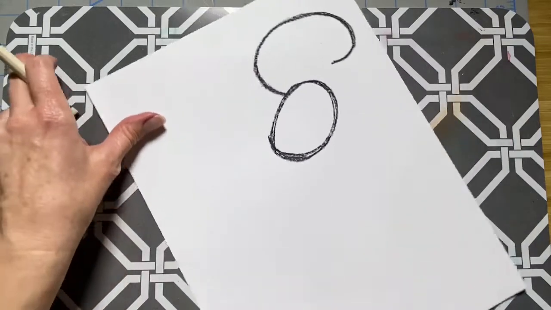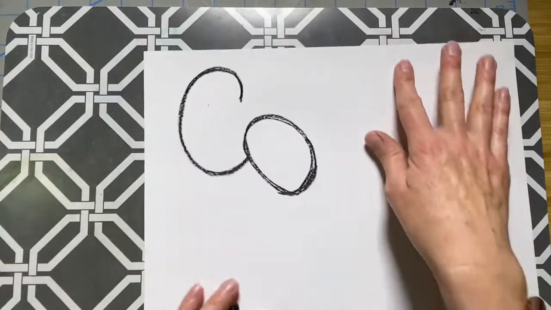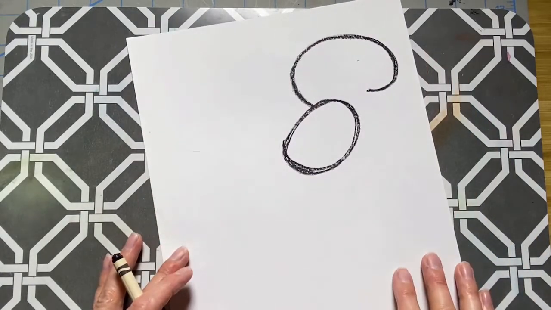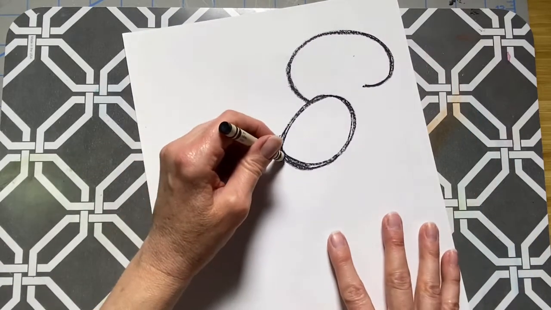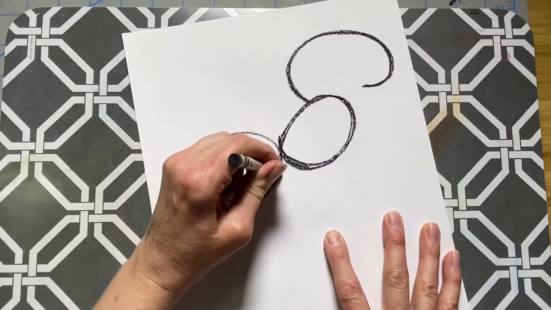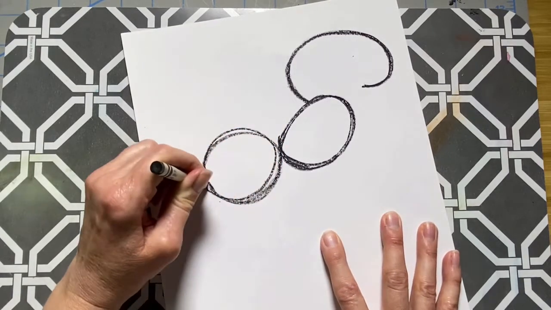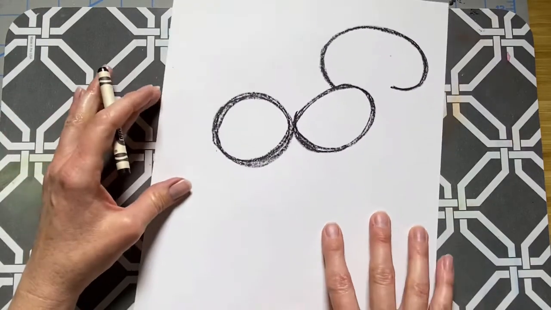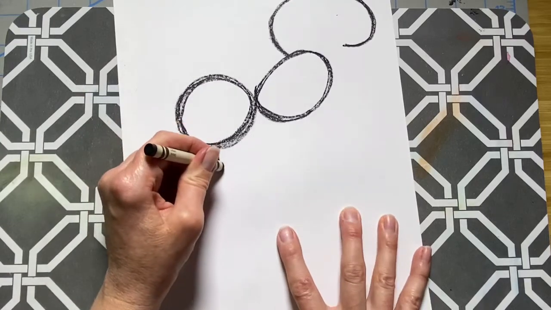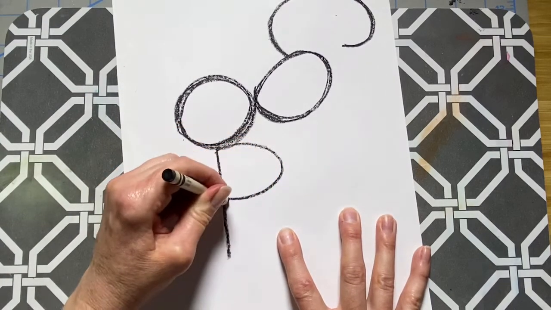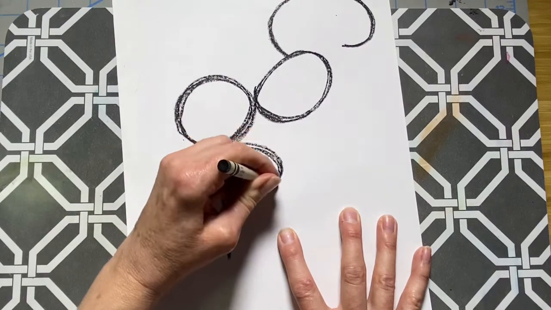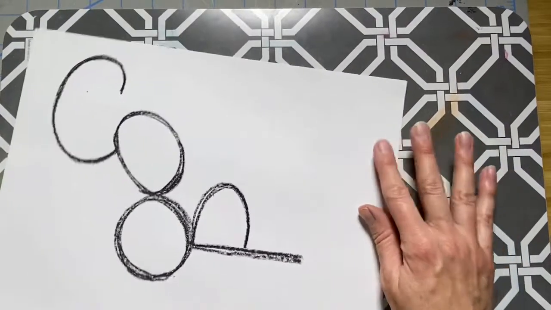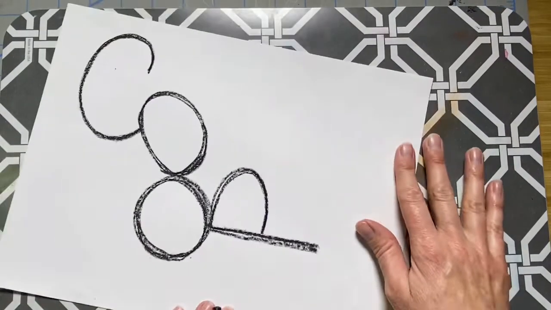Now you can also turn the paper as you go, because we're not just signing our name, we're going to turn the paper and fill the paper with the letters that are in our name. I'm going to make another O for Cooper. 1, 2, 3. Next, I'm going to add the letter P. There's Coop. And I'm going to turn and see, how do I want to put the letter E? I think I'm going to go up here.